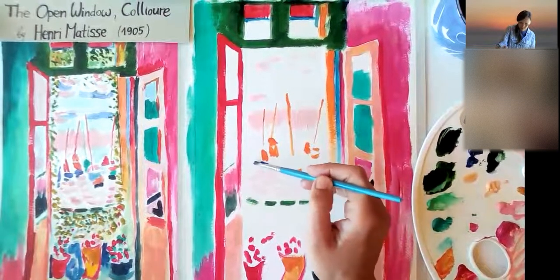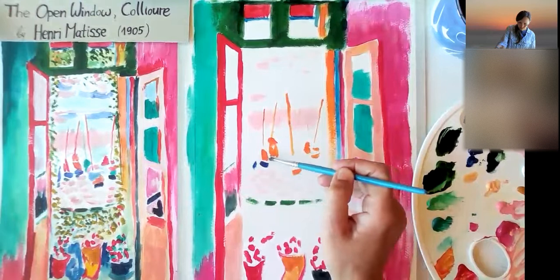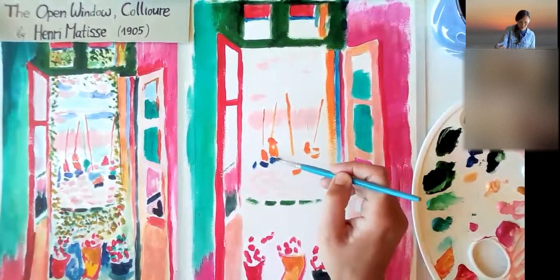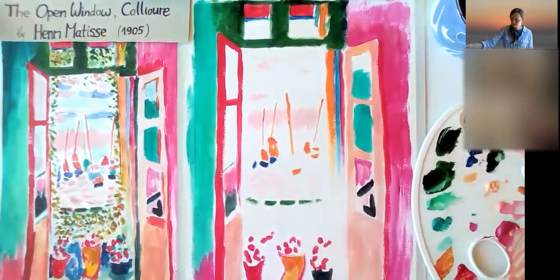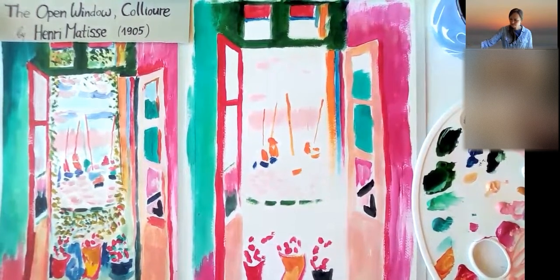Yes, so there are one, two here, and then I'll mix it with white and maybe with pink, and then I can get a bit more purplish.